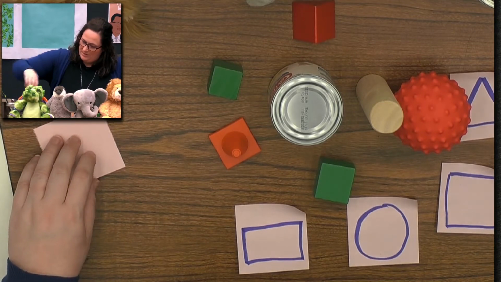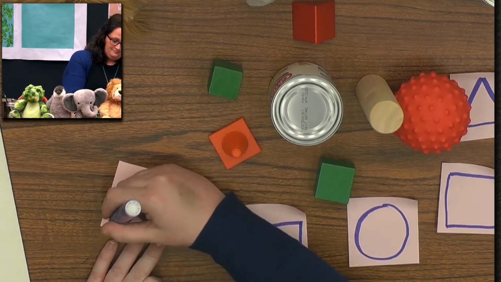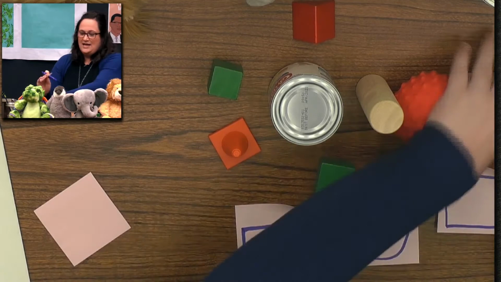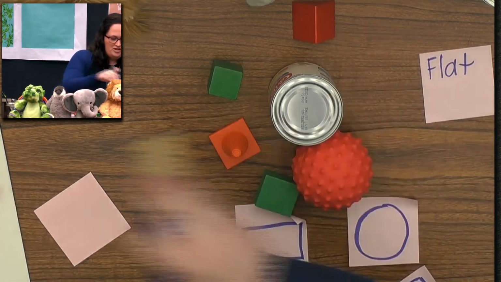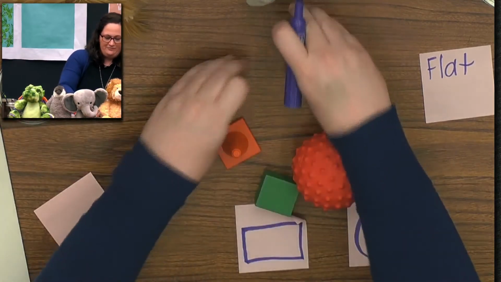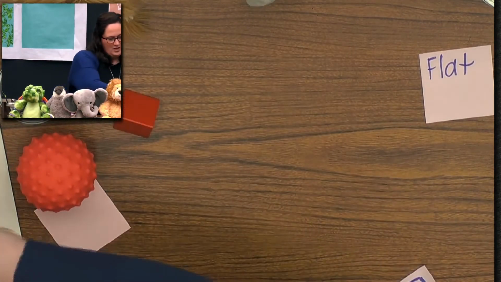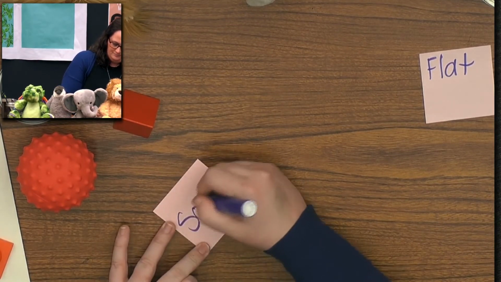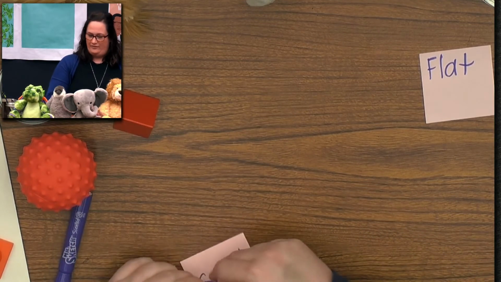Flat. This side's gonna be flat. And I'm gonna move all the shapes over here and I'll hold it up and we'll decide, is it flat or is it solid? Okay, move all the shapes and then solid. And we're gonna figure out how many flat and how many solid shapes we have.